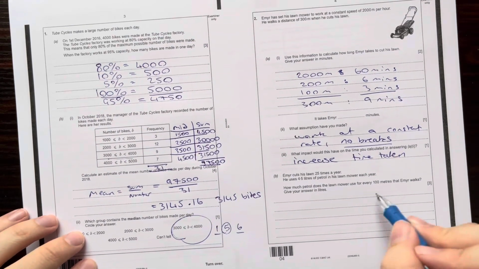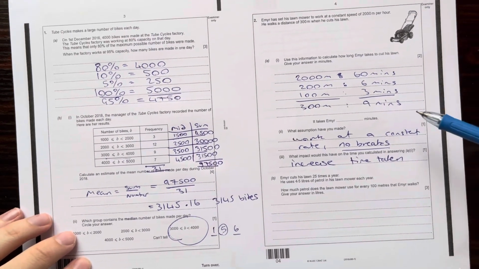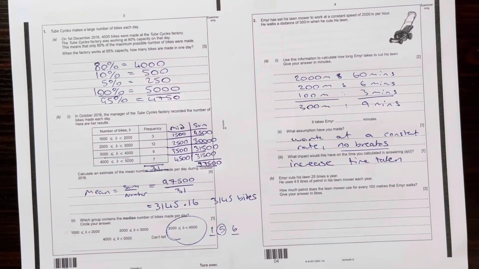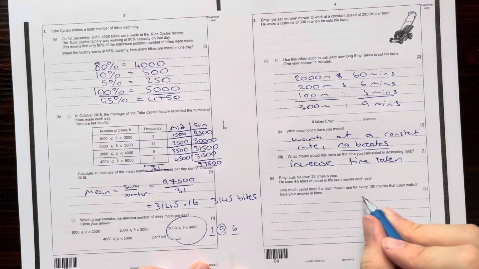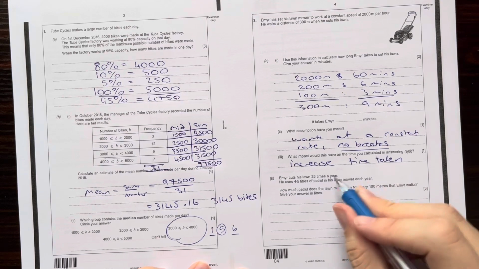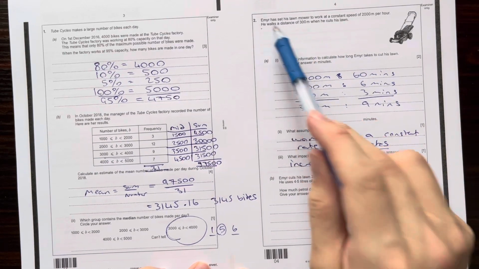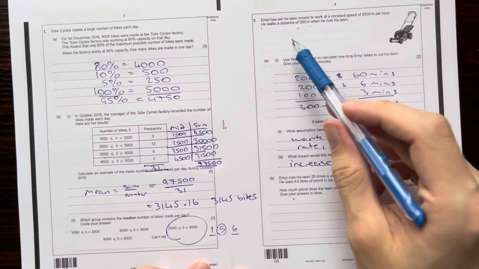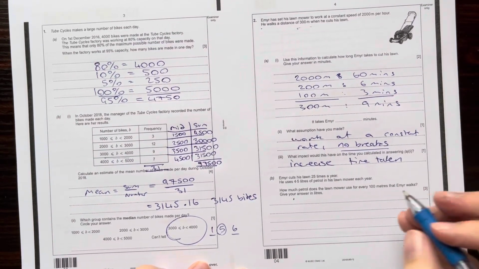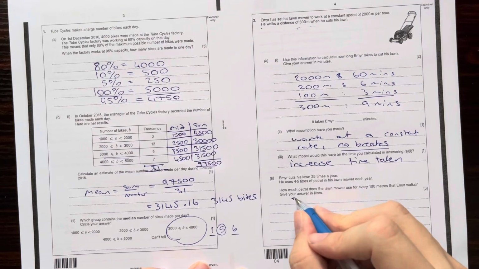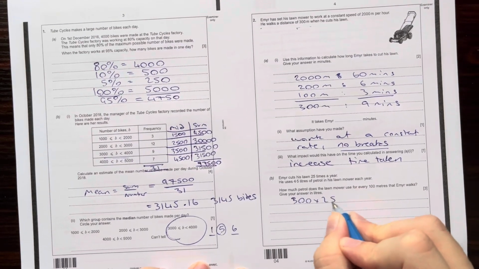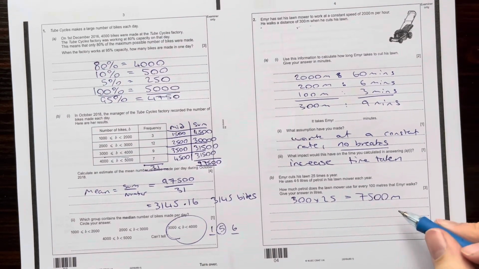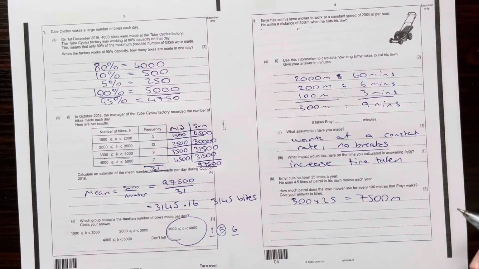So we can do this question the exact same as how we've done it up here, as a ratio. So Emir cuts his lawn 25 times a year. So essentially, how much petrol does he use for every 100 meters? So this is part B of the same question, so this information up here still applies. So he walks a distance of 300 meters when he cuts his lawn, and he does it 25 times a year. So it's 300 times 25, equaling 7,500 meters of lawn. So that's how many meters of lawn he cuts every year.